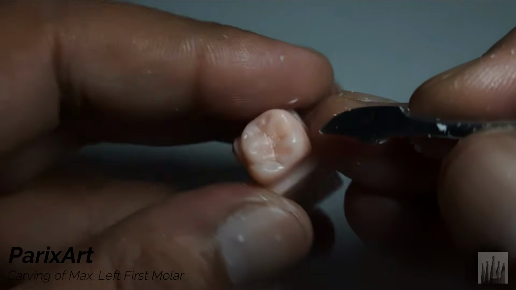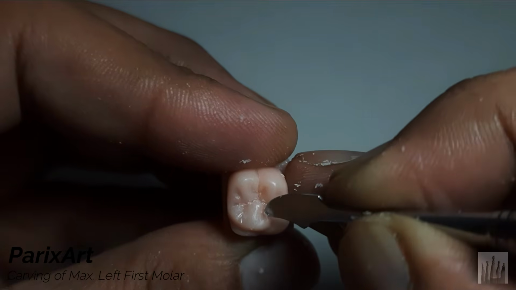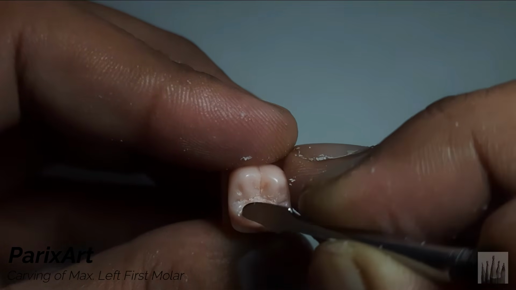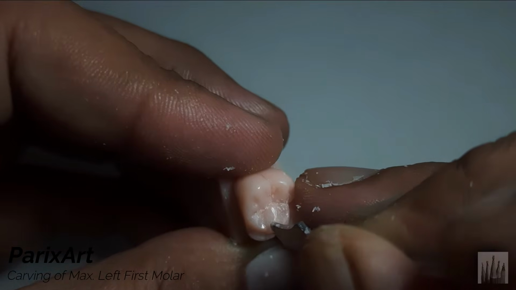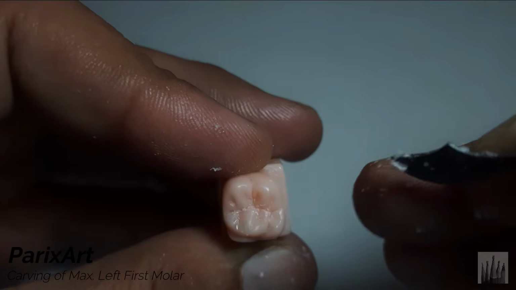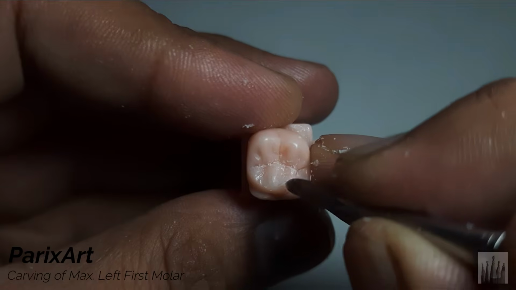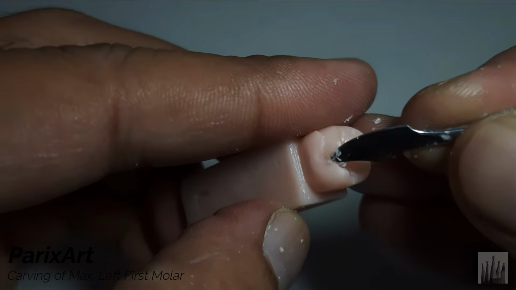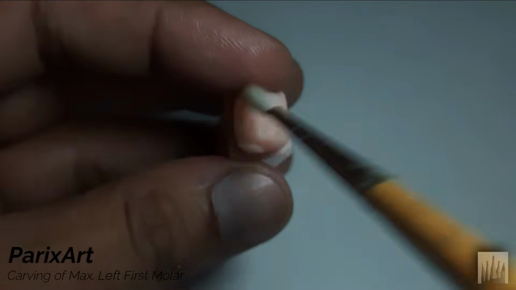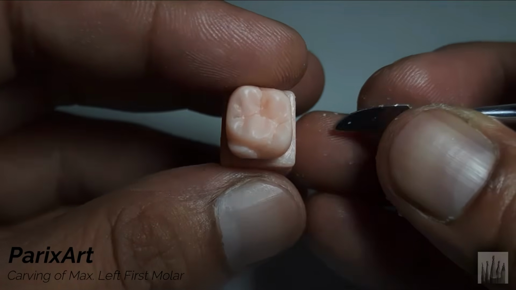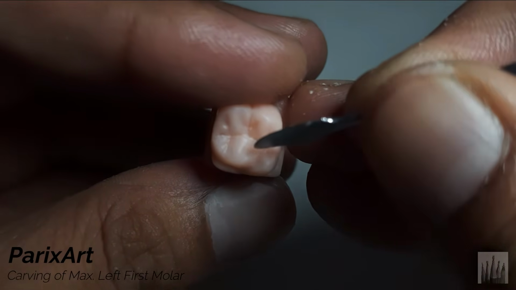A little touch up here. Slightly deepen close to the cusp tip.